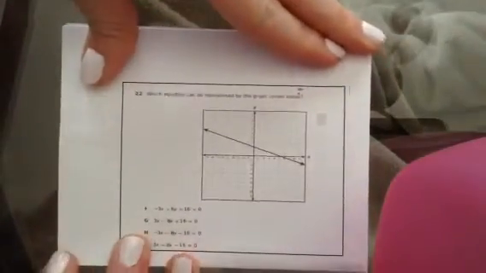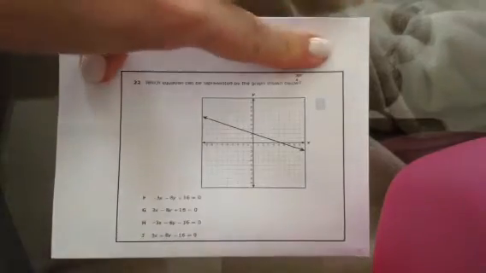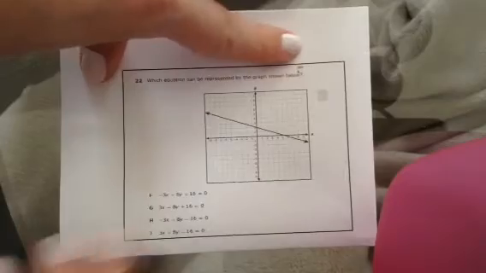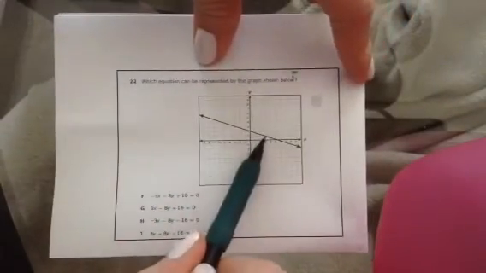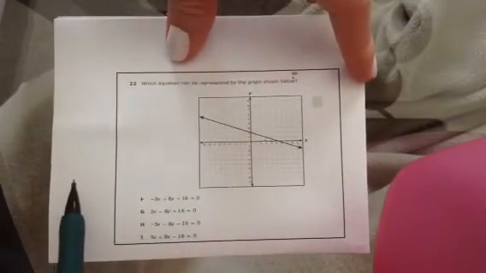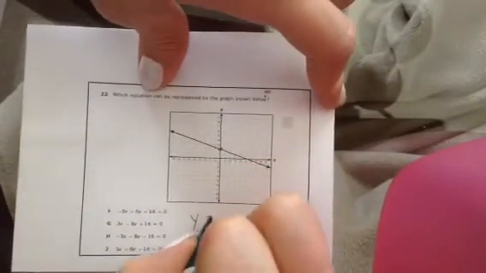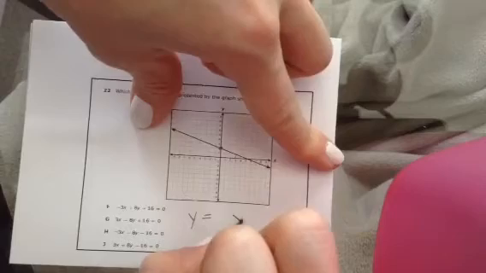Number 22. Which equation can be represented by the graph shown below? So what I would do in this situation is I would find the equation of this line in slope-intercept form. So I have a y-intercept of 2. So y equals something x plus 2.